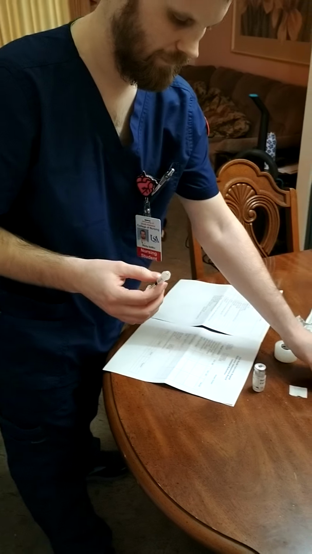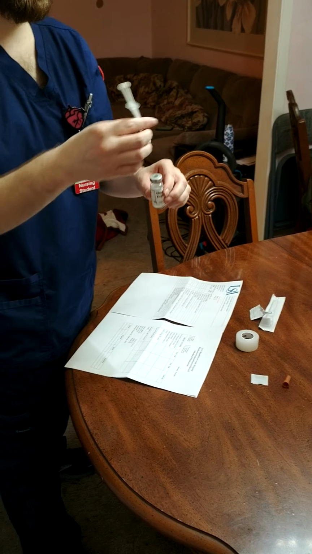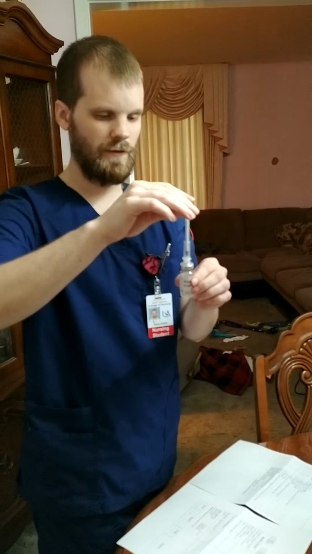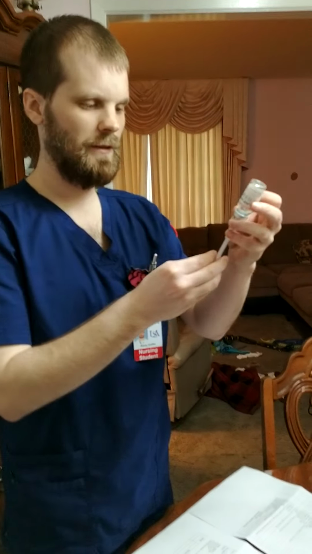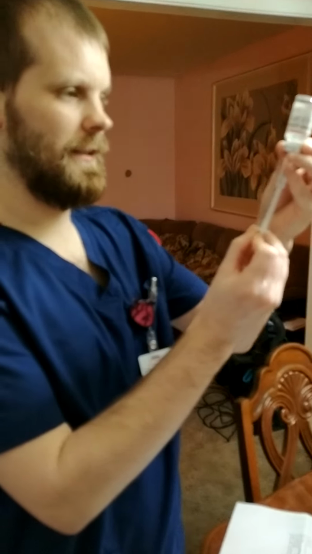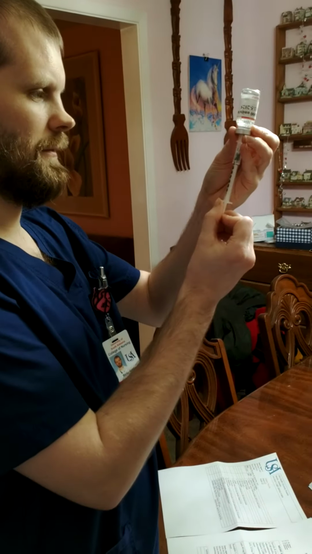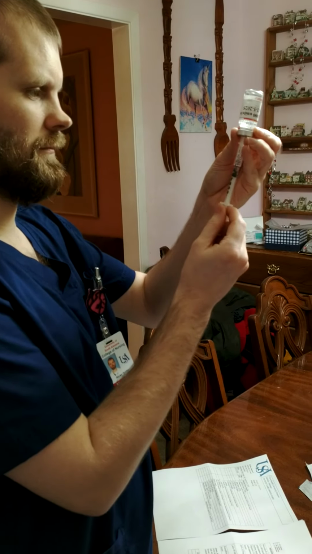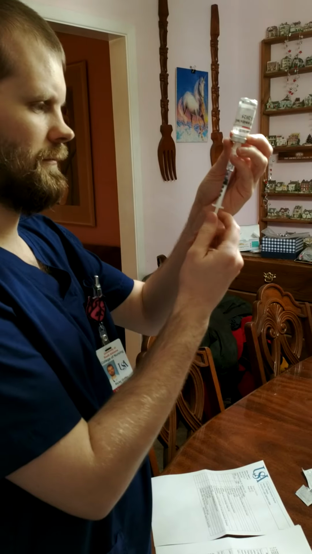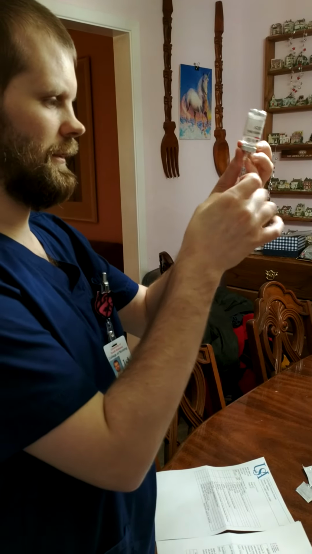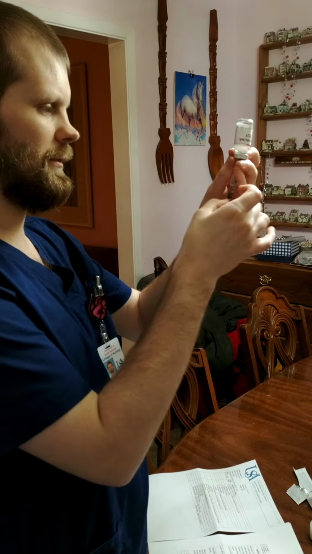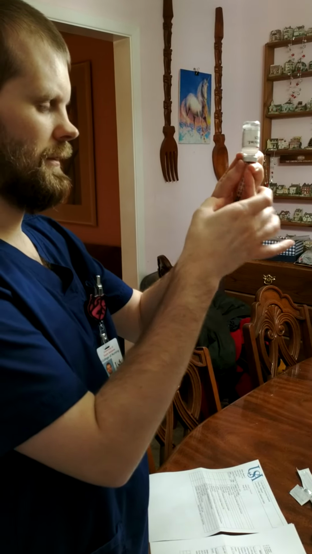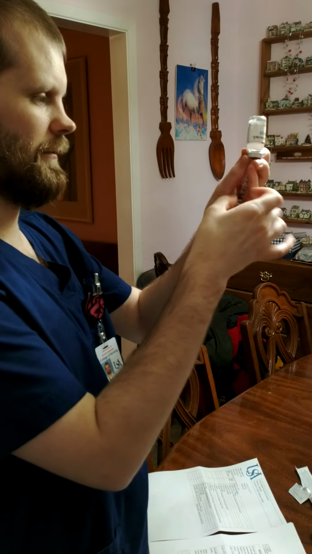Here's the cap. Inject the air. And then draw out my medication. And I will remove any air bubbles to ensure that I have the correct amount of medication.